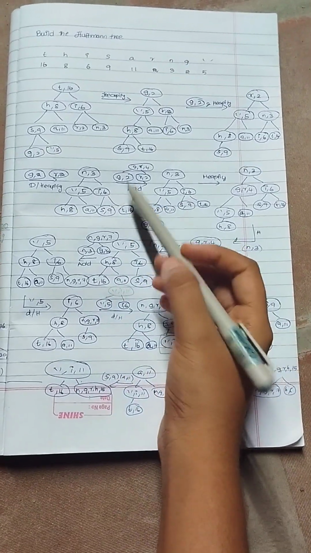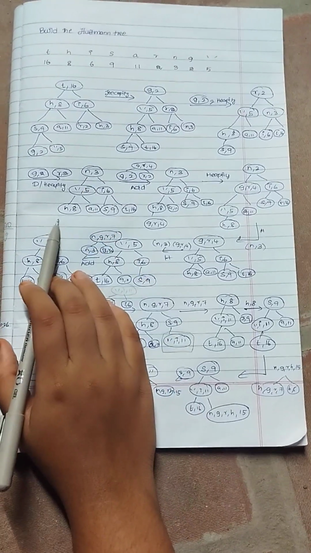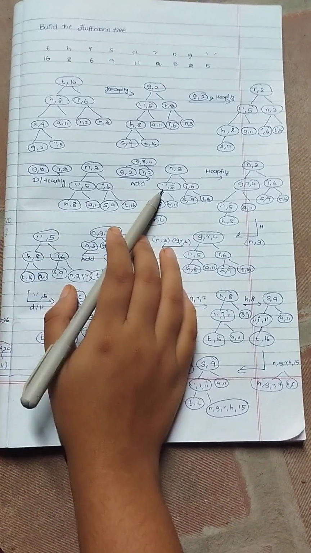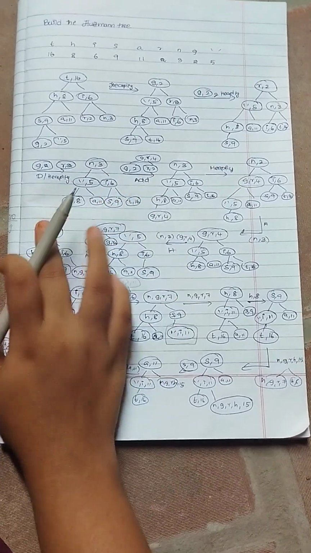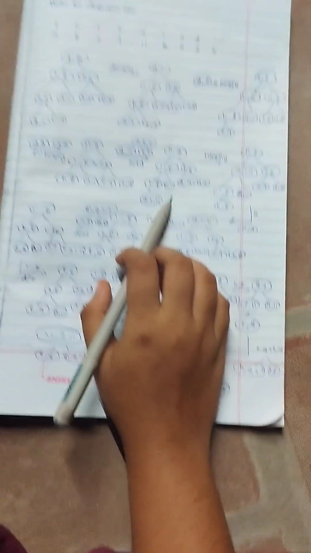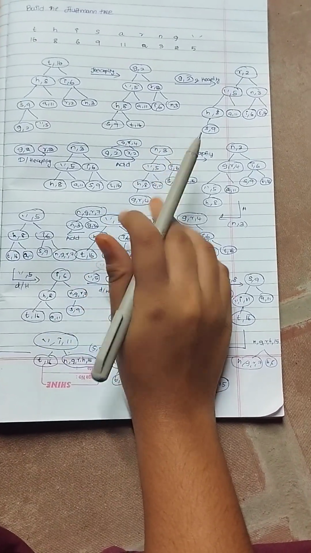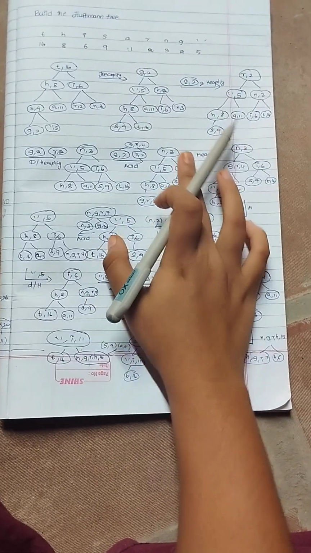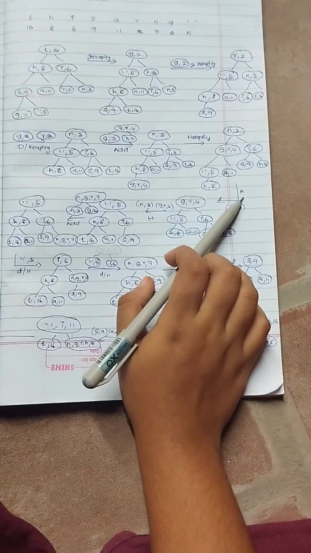So now we merge this into the tree. On this side we merge this. We merge the new leaf into the min heap. Always it is merged from left to right. So now we delete the root. Before we delete the root, we check the min property. It is affected, so we do the heapify.